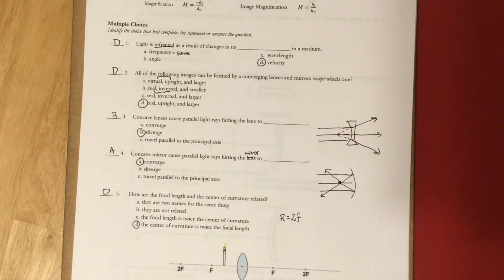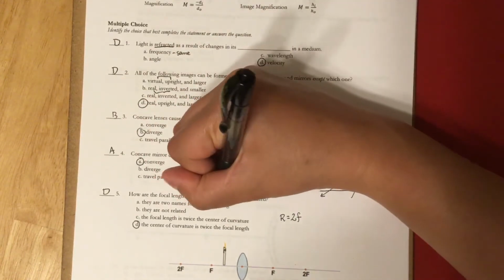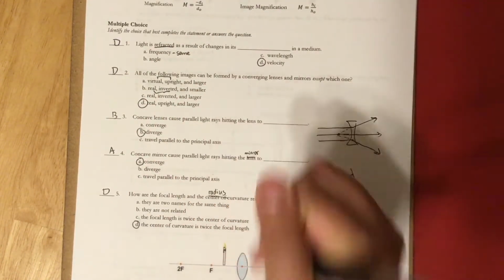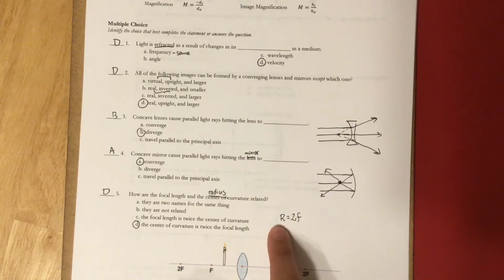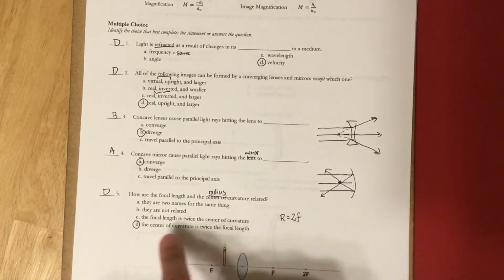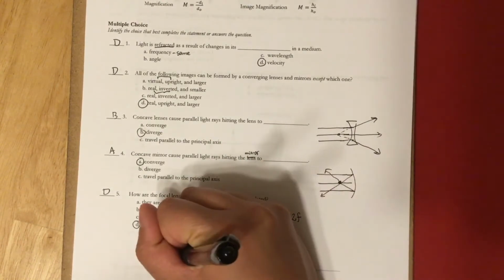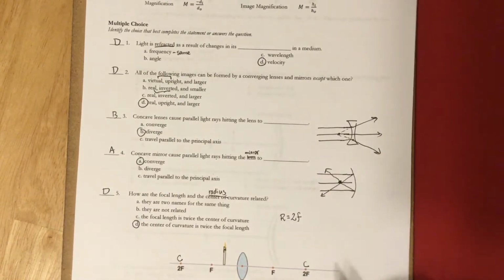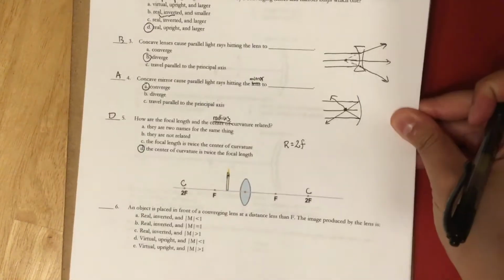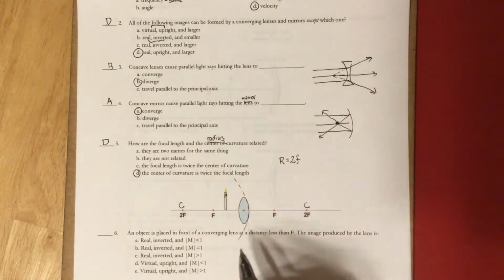And perhaps better wording for this might be the focal length is related to the radius of curvature because the radius of curvature is a distance and the focal length is a distance. The center of curvature is the point. In this case, my center of curvature is twice the focal length. It's the point at the center of the circle caused by this lens's edge.